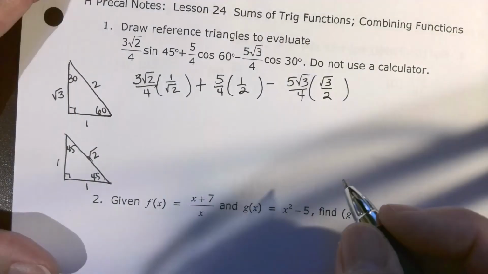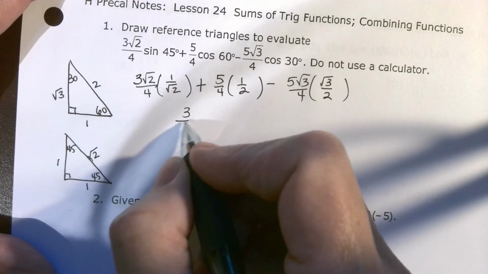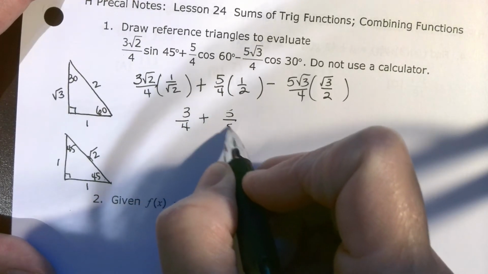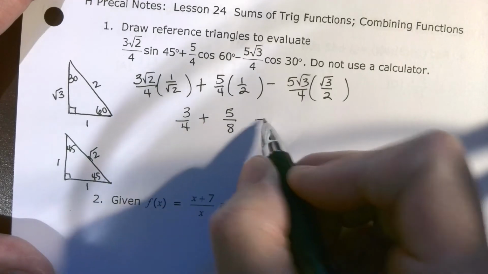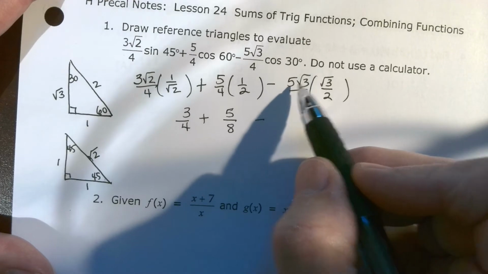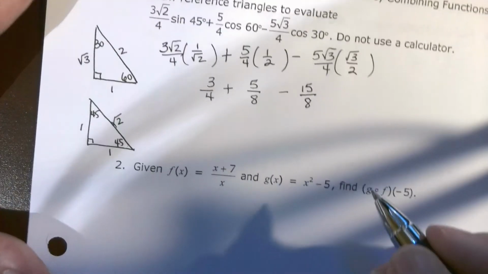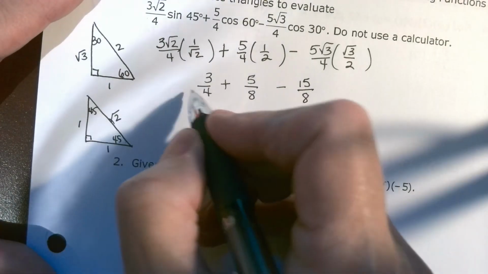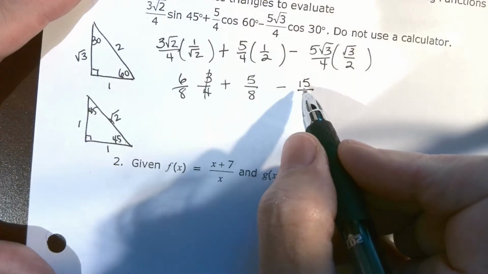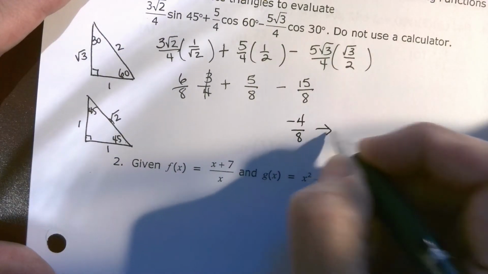Now let's simplify this. So when I multiply these together, the square roots of 2 will cancel. I get 3/4. I multiply these together, I get 5 over 8. When I multiply these together, I get 3 times 5, which is 15, and that's over 8. So obviously I need to get a common denominator, so we're going to change that one. And then it's 11 minus 15, and we get negative 4 over 8. So we get negative 1/2.